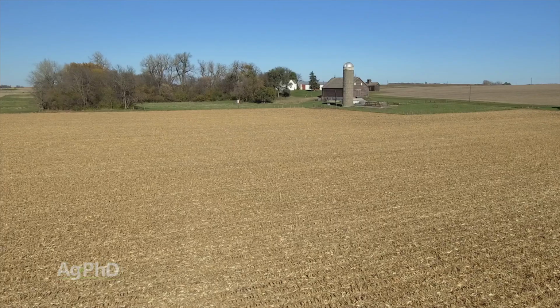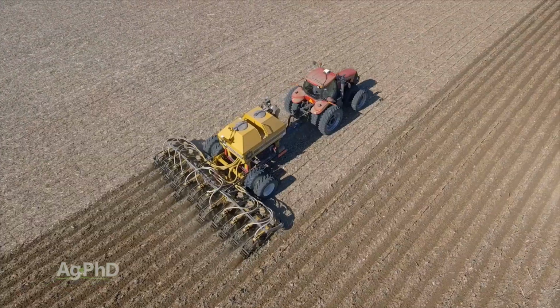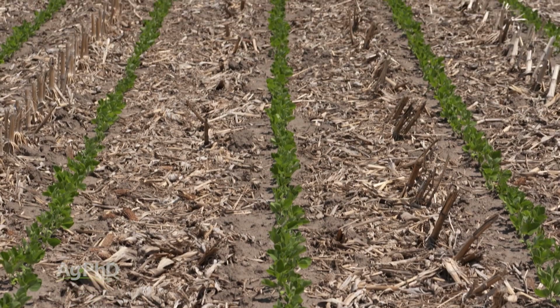So now on our farm and others around the world, we can do no-till. We could even do strip-till, something like that. And we can have a great seed bed. We can have a good stand. You never used to be able to do that.